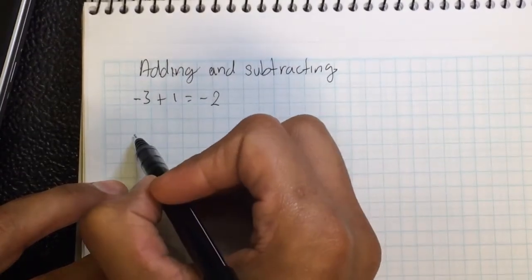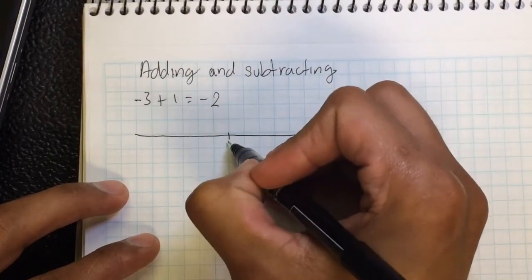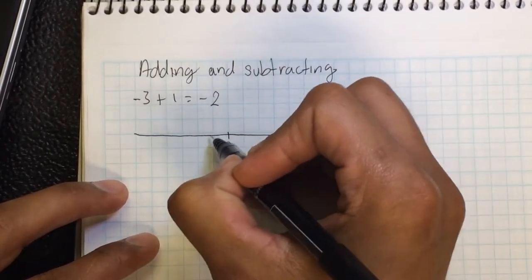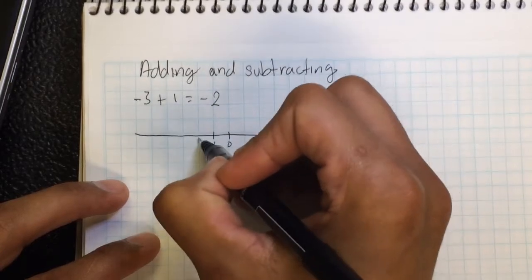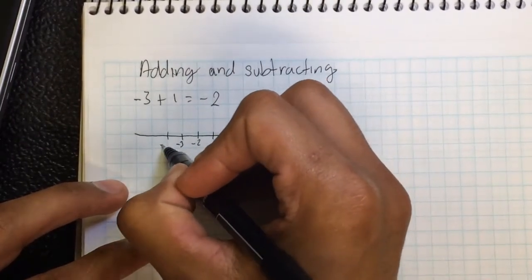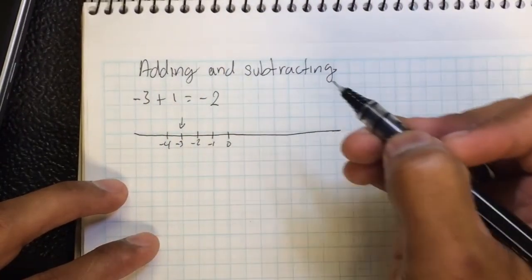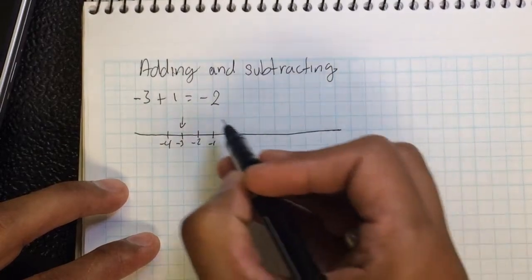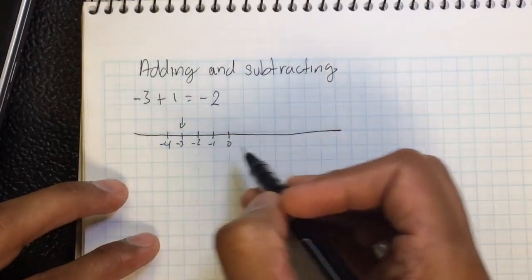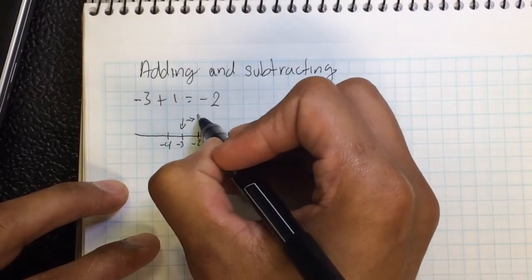Now I want to show it to you in a different way, on a number line. So we have 0 here. We have -1, -2, -3, -4. -3 is right here, right? If you're adding 1, which way are you going? To the right or to the left? To the right, correct? So you add 1, you go right here, and you end up right here.